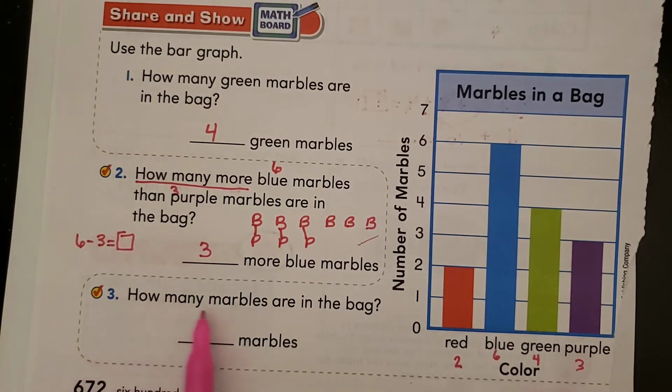Number 3 says, how many marbles are in the bag? Okay. So we know there are red ones, blue ones, green ones, and purples. They want to know how many marbles all together are in the bag. So what do we need to do? That's right. We need to take all these numbers and add them up just like we did on the other page, or like I did when you watched me.